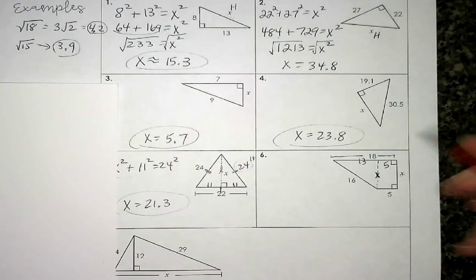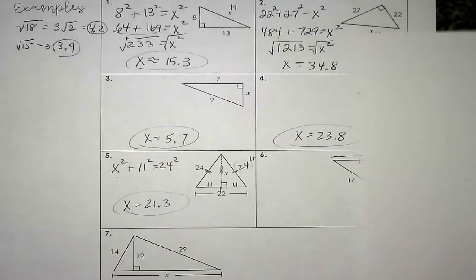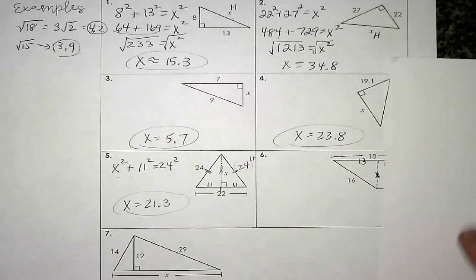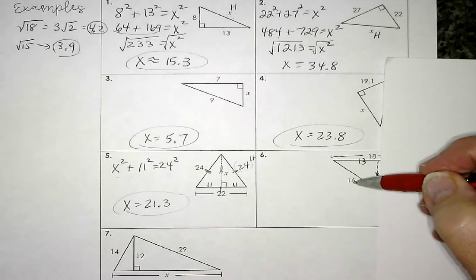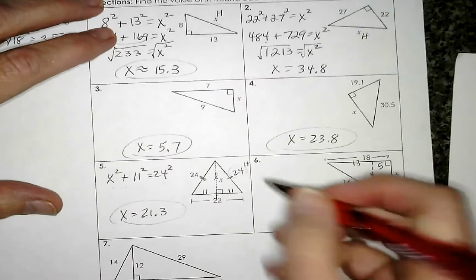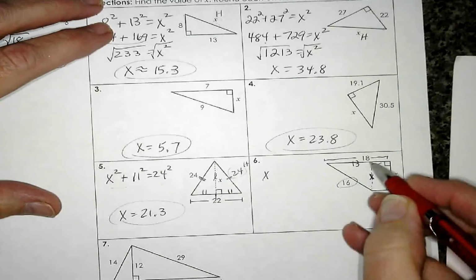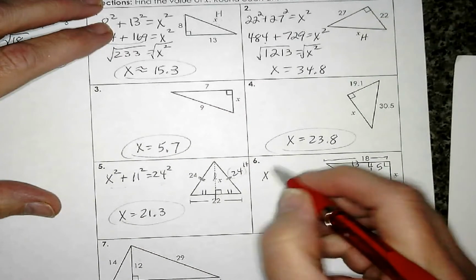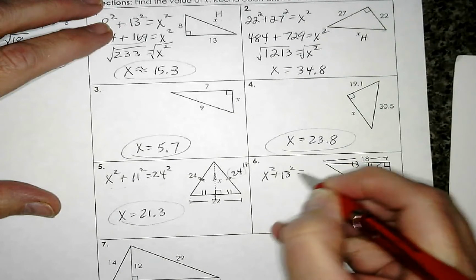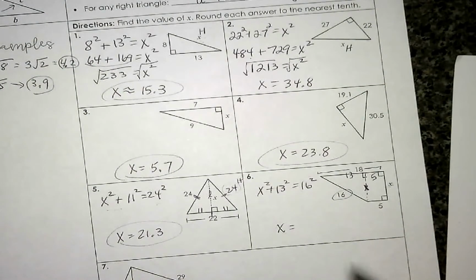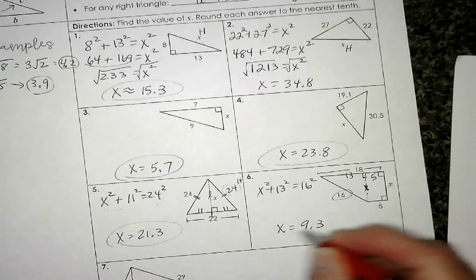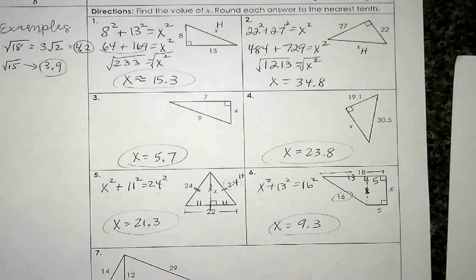Now I've got my 3 sides of the right triangle, and I have an x, a 13, and a 16. So when I set that up, the 16 is the hypotenuse. So I know that's going to be the one on the end. When you work that all out, you should get 9.3. Okay, so take it upon yourself. If you're not sure of how to solve that, solve it and make sure you know how to get 9.3.